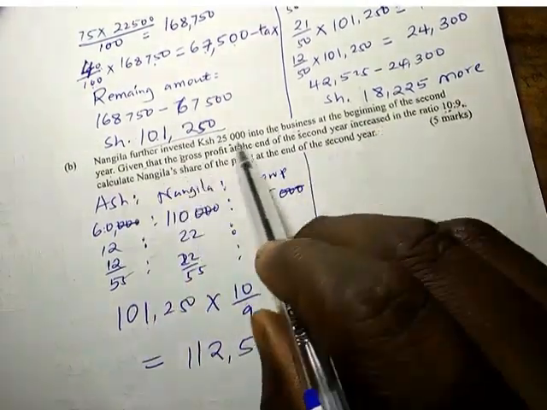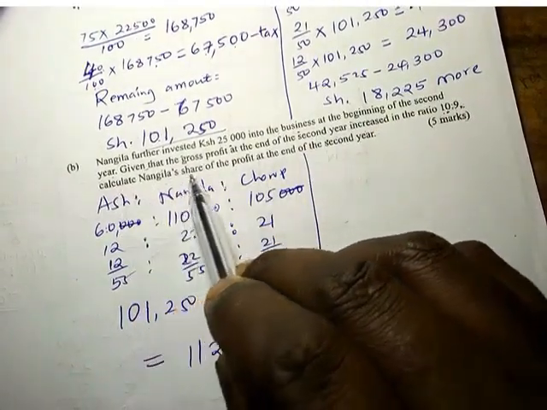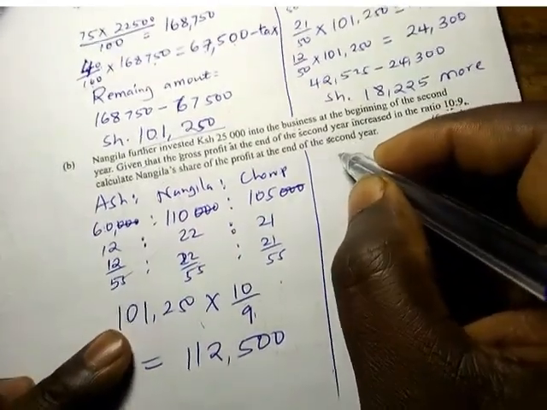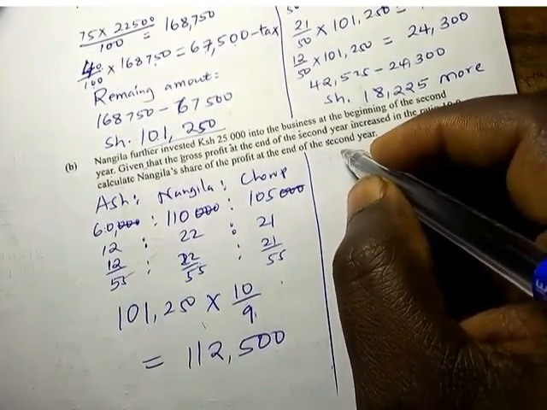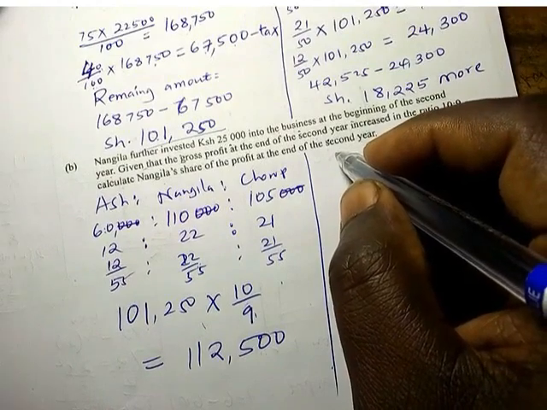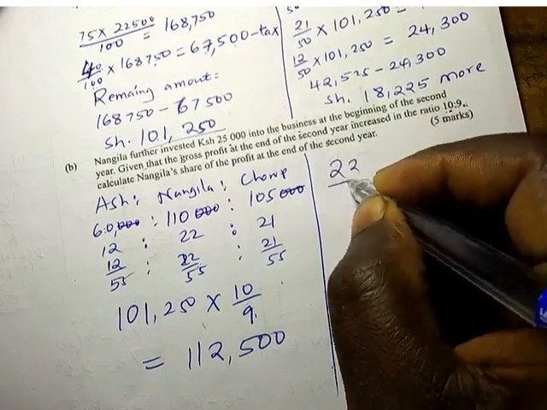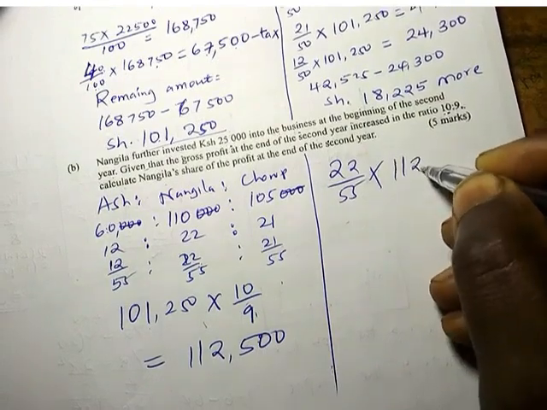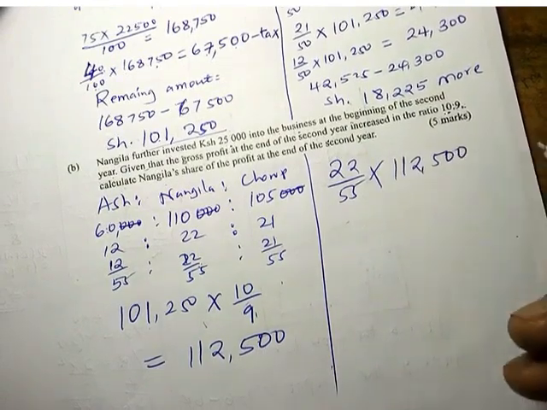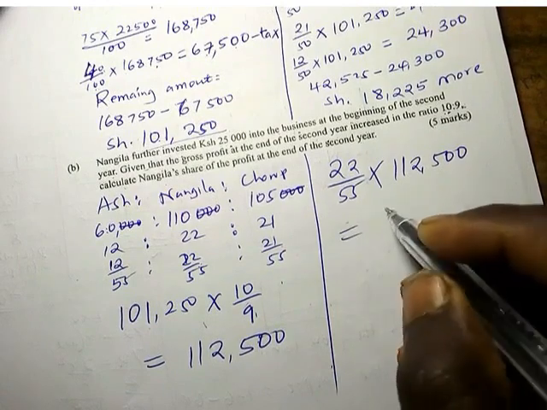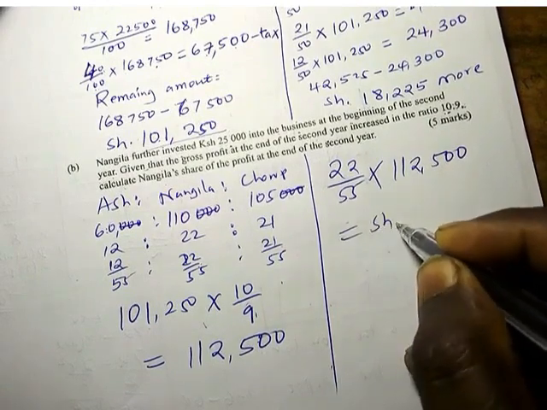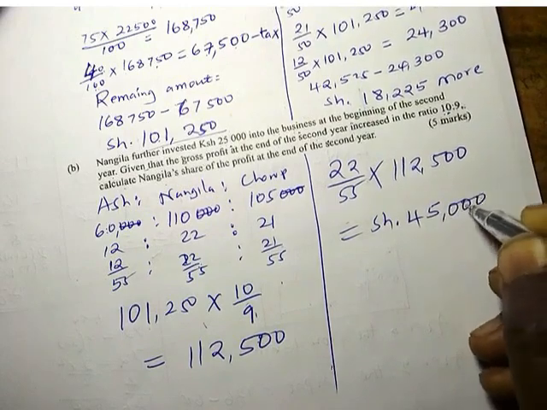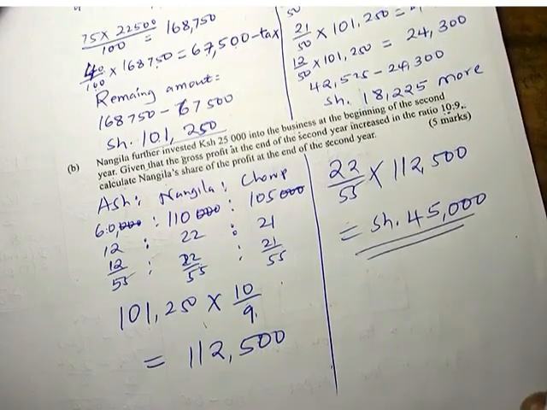But the question is, calculate Nangira's share. So what will be Nangira's new share? It will be 22 over 55 times this. And this one will be Kenya shillings 45,000. That will be the new share for Nangira.